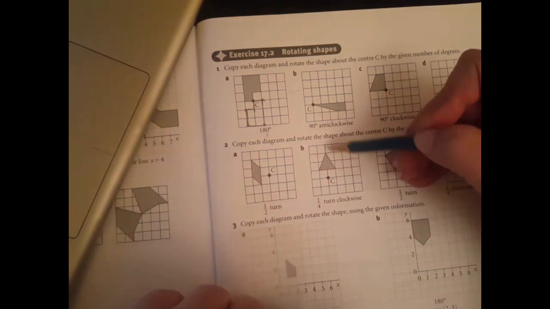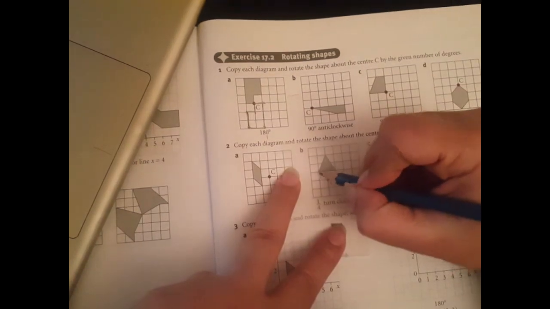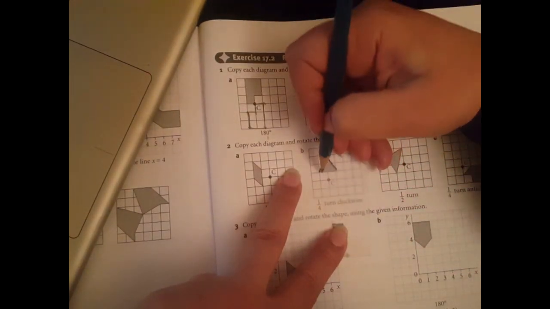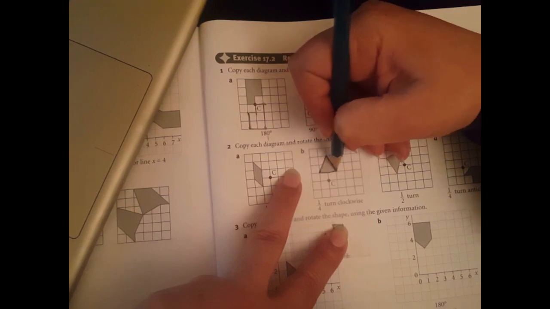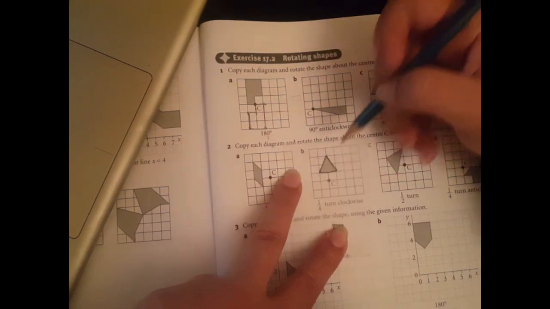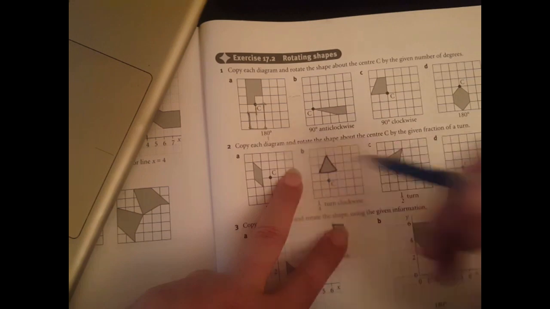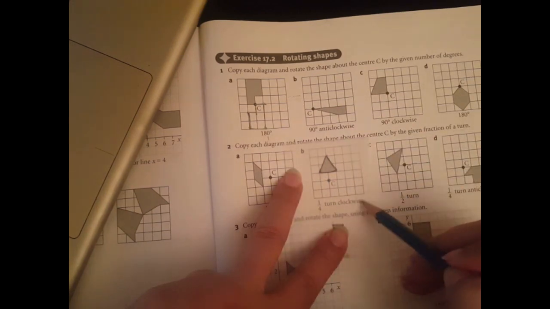What if I have the center of rotation away from the shape? Doesn't matter. I'm gonna trace my original shape, but this time I will not stand on one of the corners of the shape. No, I'm gonna stand on the center of rotation, which is away from the shape. The same thing. Here it says a quarter turn clockwise, so I'm gonna move it. A quarter turn means exactly a right angle.